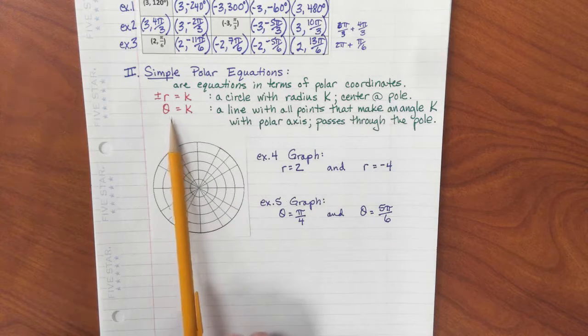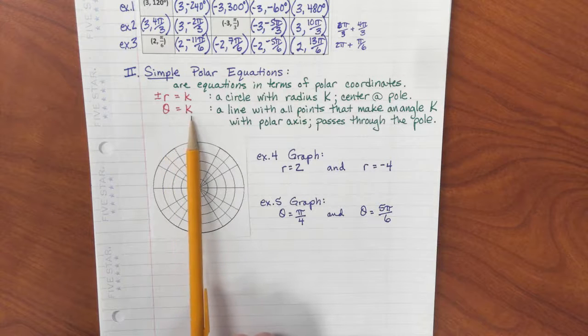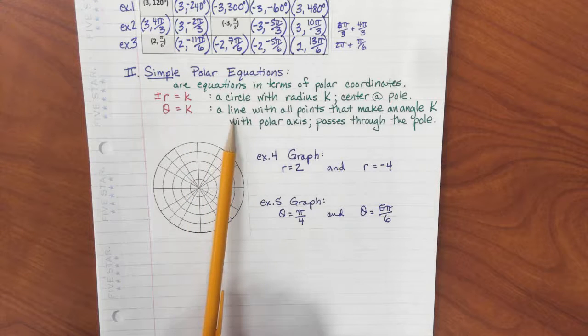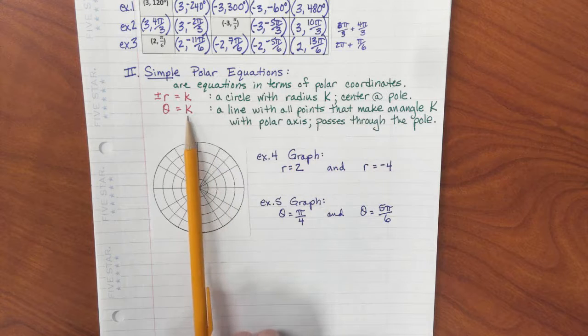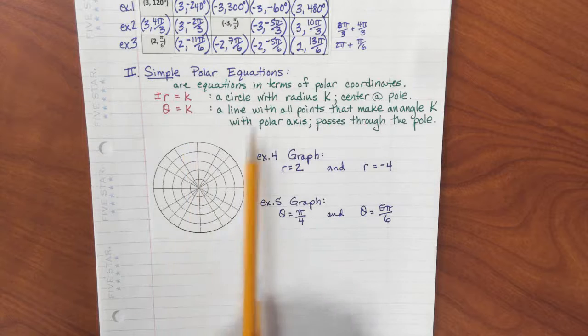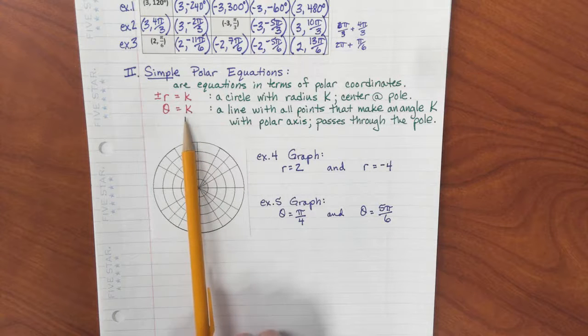If you have the simple equation theta equals a number, then that is simply a line of all the points that make up that angle that you're given. And that may be a radian value, maybe a degree value, but it will be all of the points through the circle at that angle.